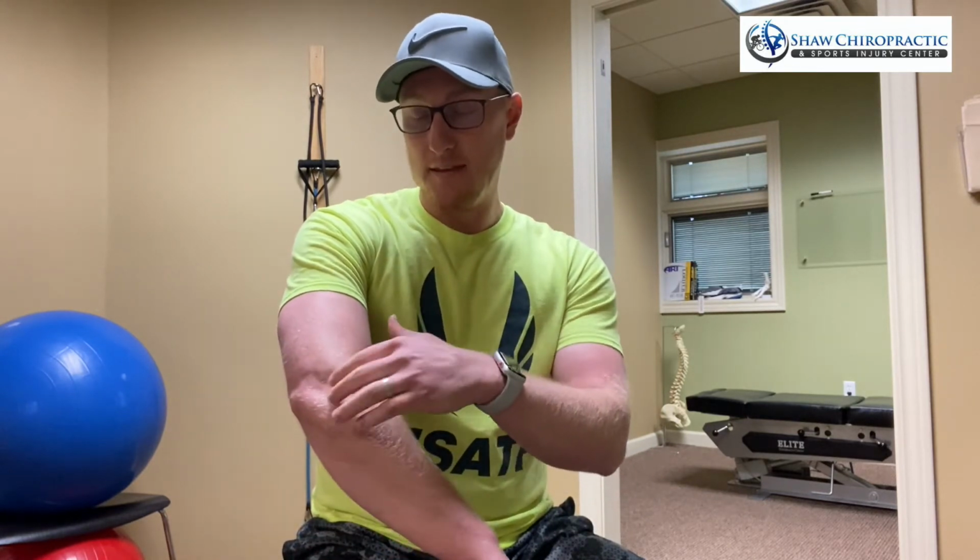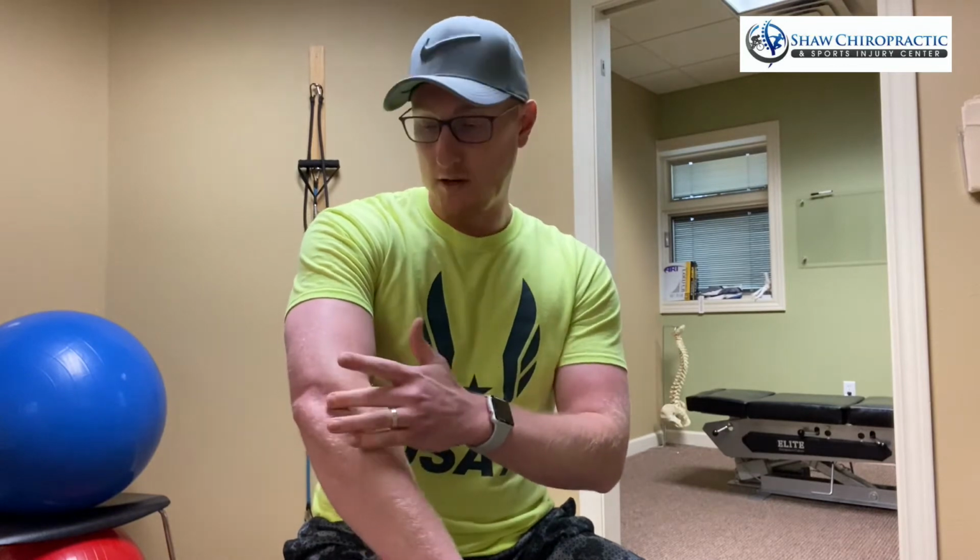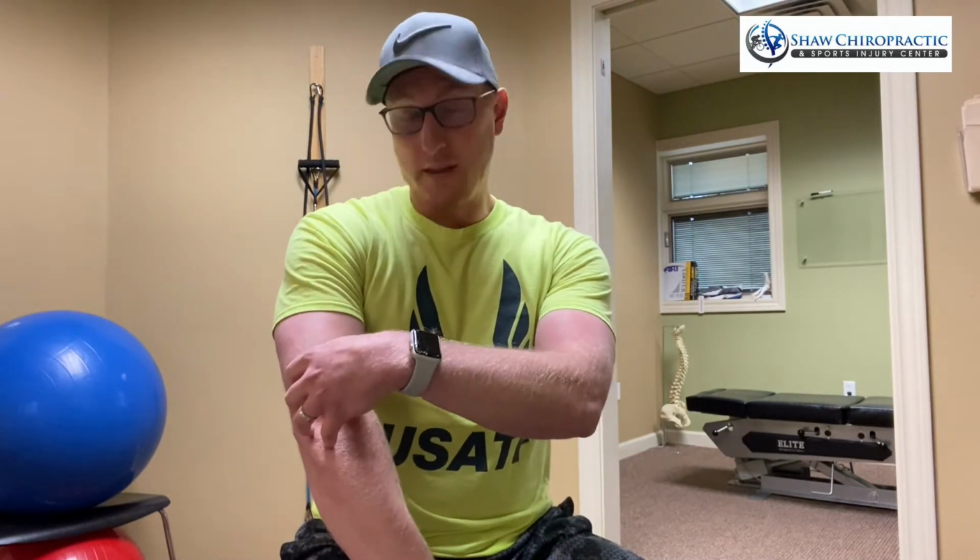So a few common entrapment sites with the radial nerve is at the supinator. There's some fibrous bands that run around the radial head on the outside of the elbow, and at the extensor carpi radialis brevis muscle, which is a muscle that goes down to the middle finger, helps extend the middle finger. But all of these basically are located primarily on the outside of the elbow, where that nerve kind of passes through.